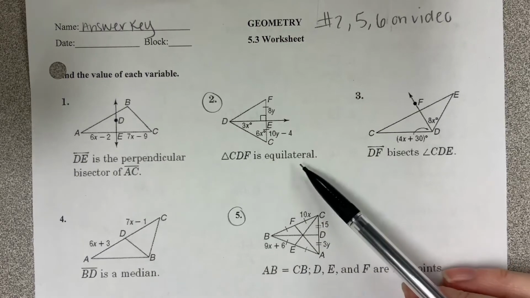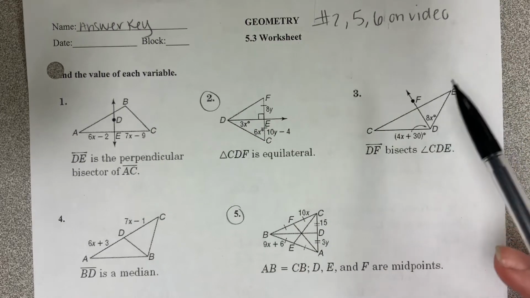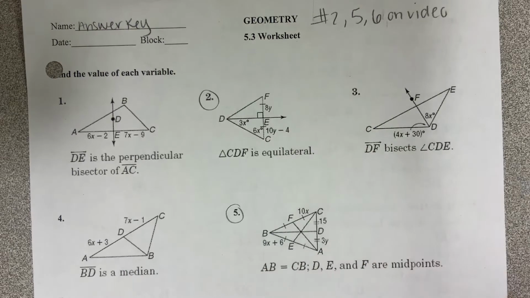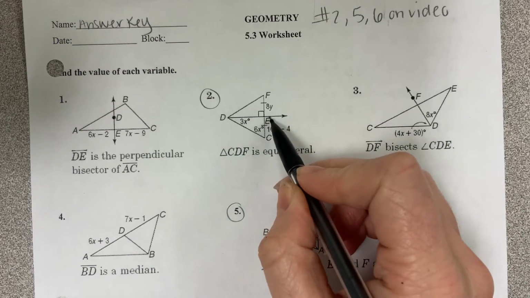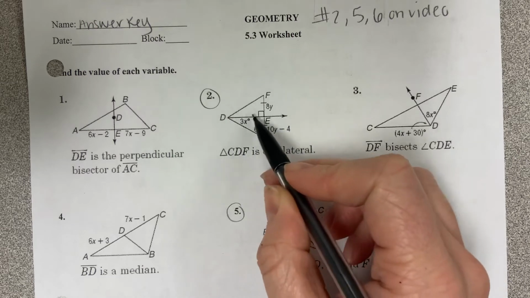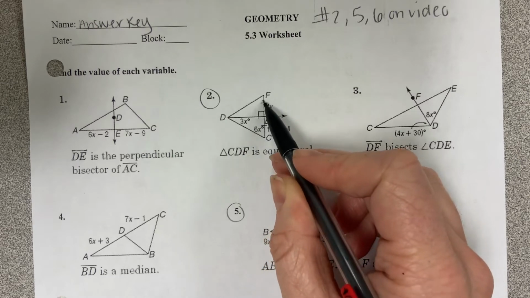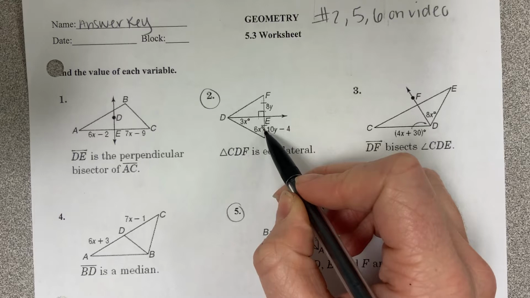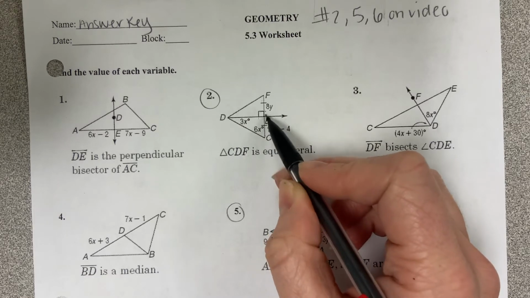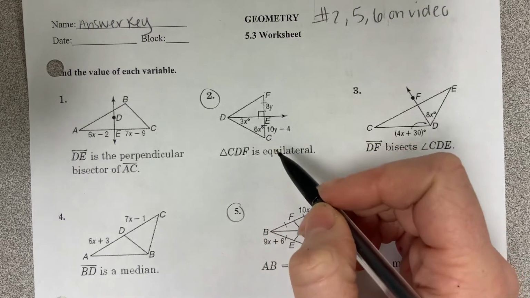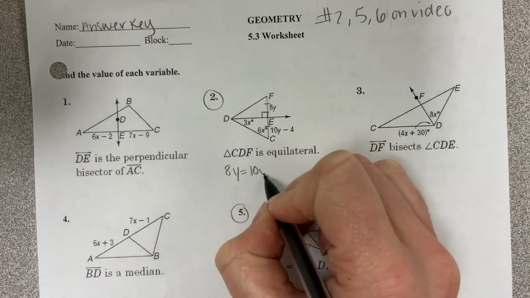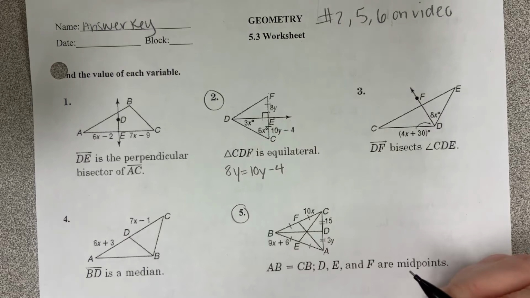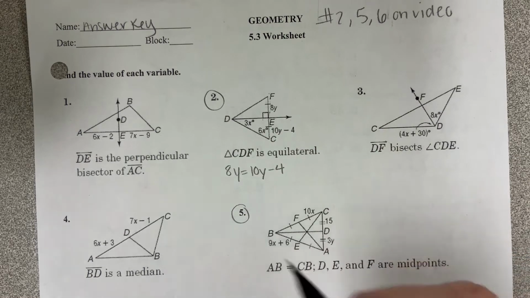CDF is equilateral. That's the information we're given, and we're asked to solve for both x and y. So the first thing we need to note is that this segment is a perpendicular bisector. It comes at a 90-degree angle and it cuts both of these segments in half. So EC is going to be equal to EF. So my first equation to solve for y is going to be 8y equals 10y minus 4.